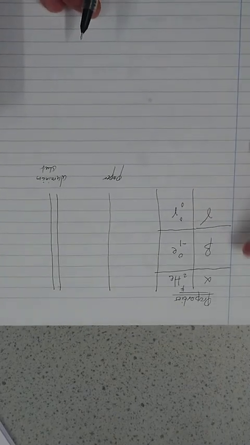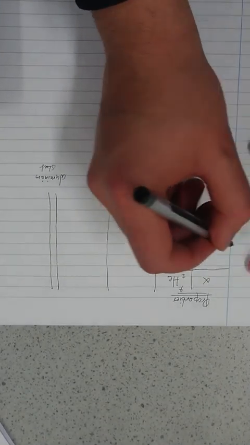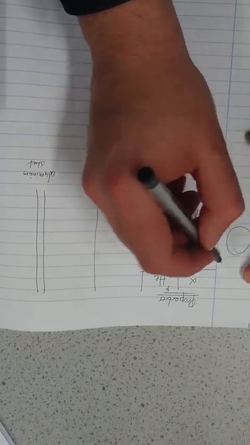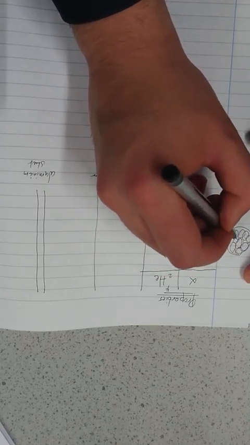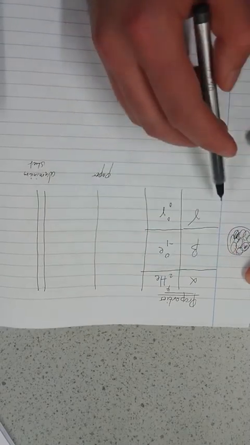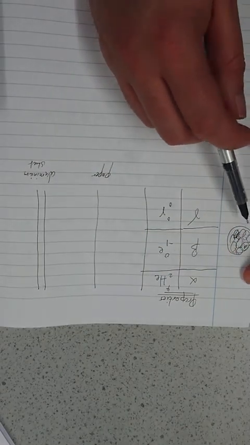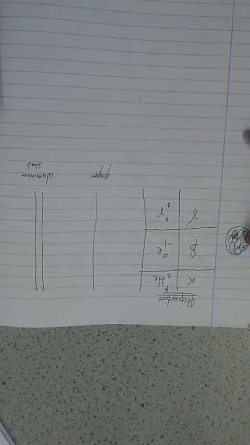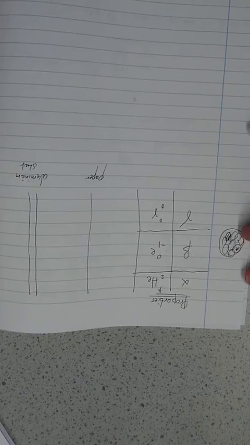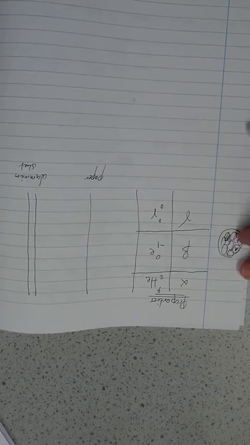So imagine that we have a nucleus here. You got some protons, neutrons, whatever. And this one starts to decay. The reason it decays is so that it can get stable. The more particles there are in the nucleus, the more unstable it will get, and all nuclei want to be stable.